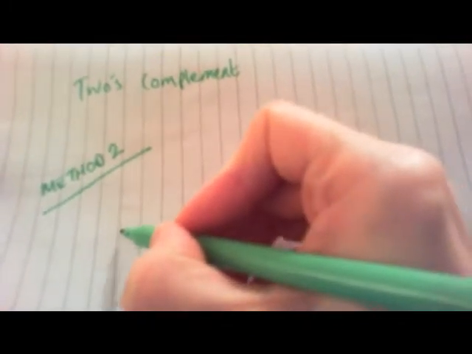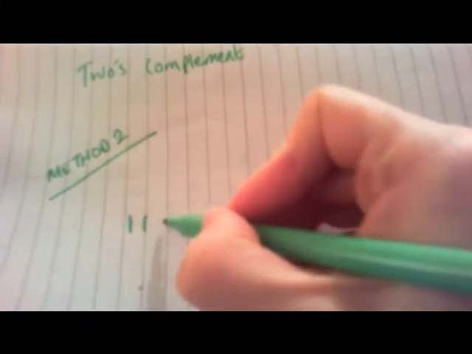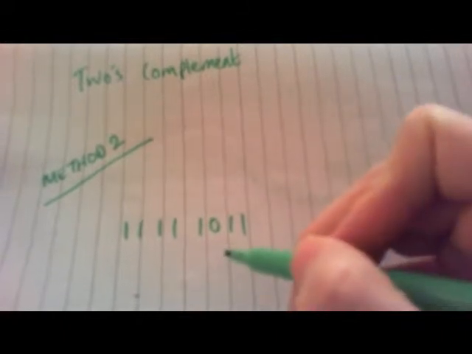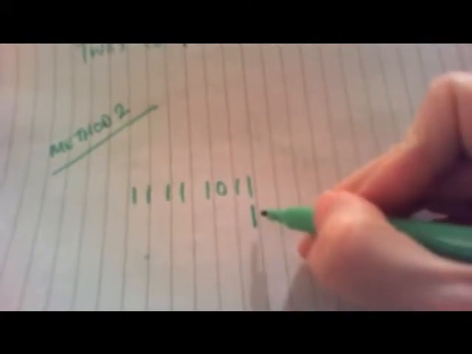So let's give ourselves a signed binary number, where the most significant bit is a 1, so we know that this is going to be a negative number. So we've got 1, 1, 1, 1, 0, 1, 1. Now, the trick here is to find the rightmost one. In this case, it's this one. That rightmost one stays the same, and anything to the right of it stays the same. So the rightmost one is the end one for this one.